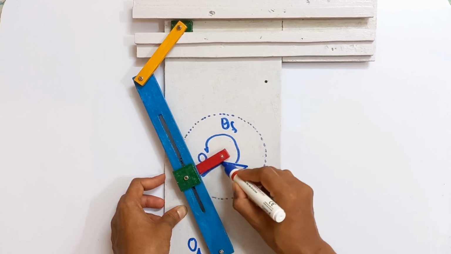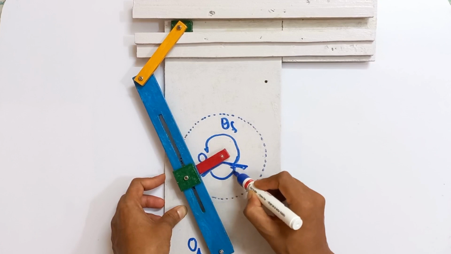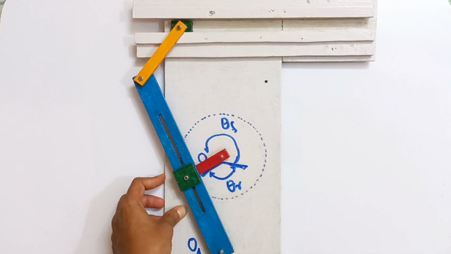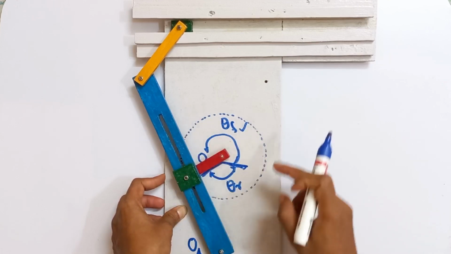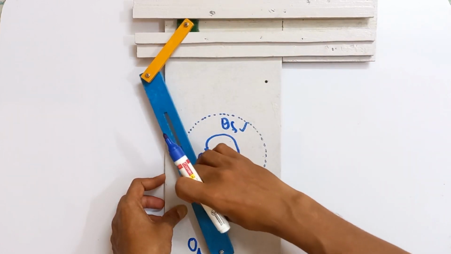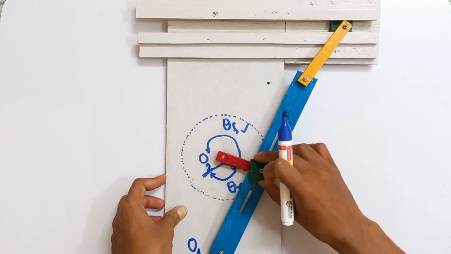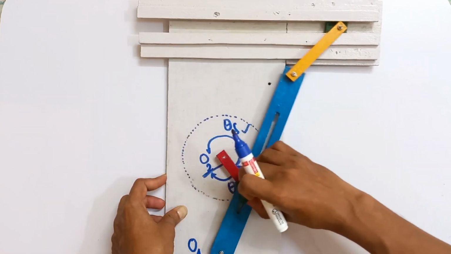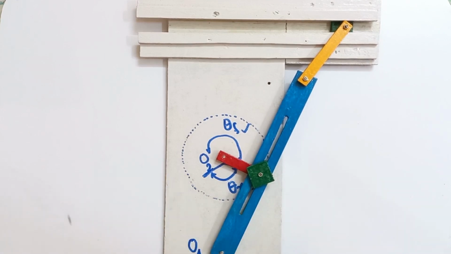So this total angle is called forward angle, and this angle is theta r, which is return angle. So here theta f is greater than theta r, that's why the tool holder or link 6 moves faster during return stroke. So forward stroke starts here and completes here. Now this is return, and return stroke is faster compared to forward stroke.